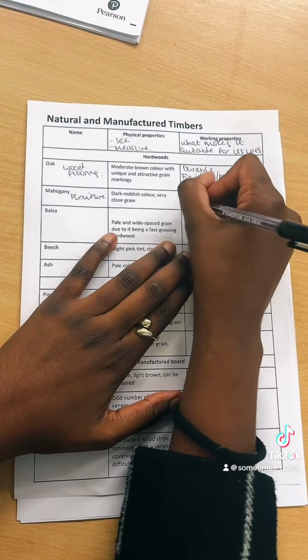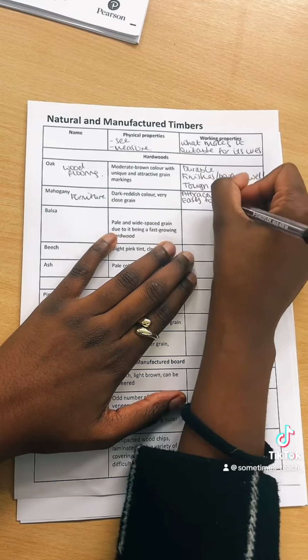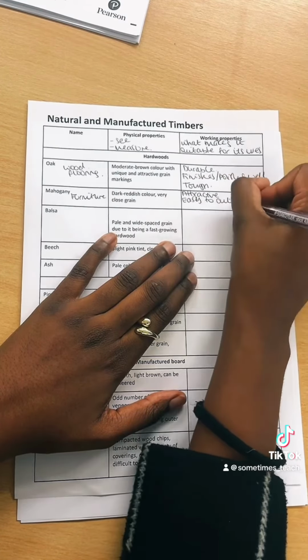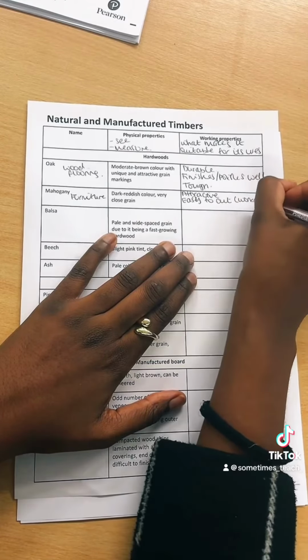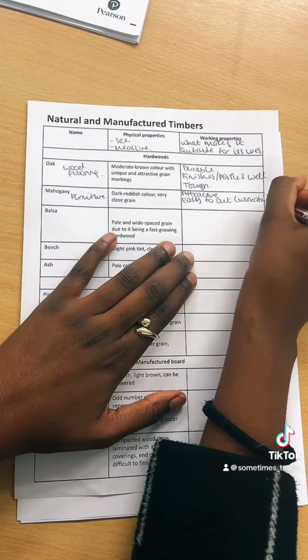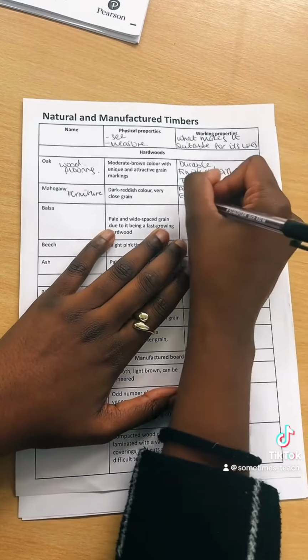I'm going to help you out with this. Easy to cut. Easy to cut. Or another word for that is called workability. And also, you can polish it as well.